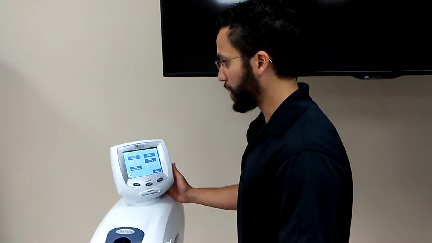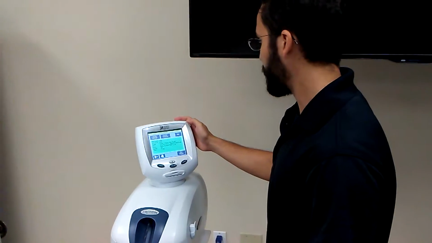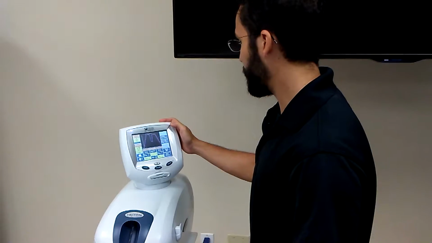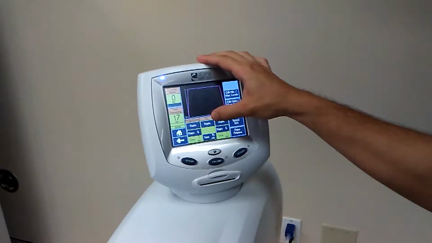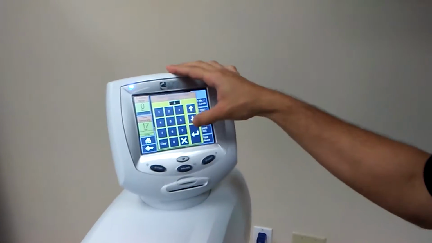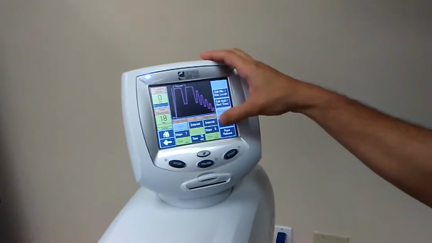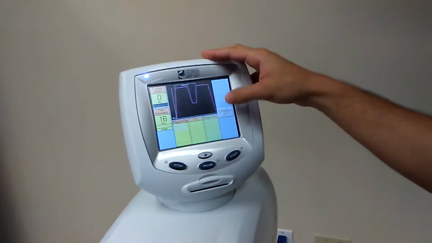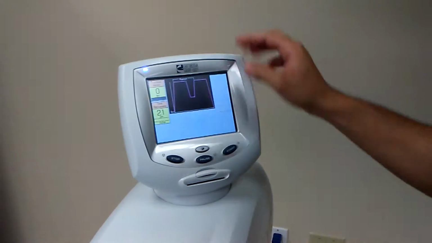Parameters for lumbar traction for muscle spasms. So first we're going to go to lumbar traction. Going to edit. We're going to do intermittent. We're going to have 0 progression, 0 regression. Time should be 20 minutes.